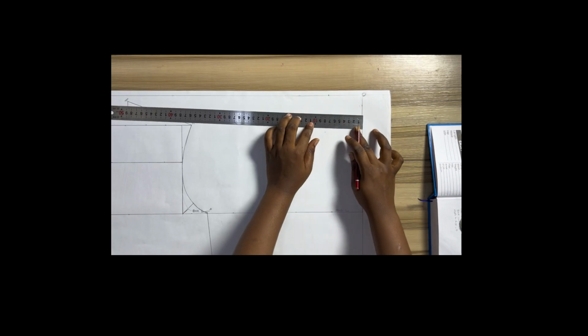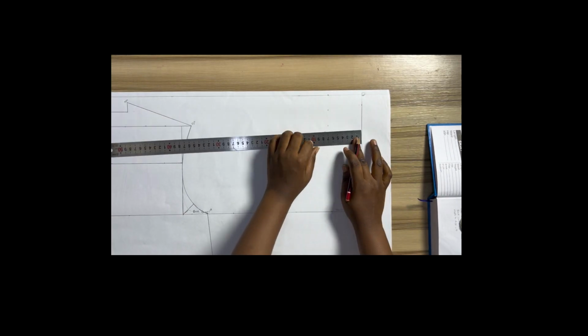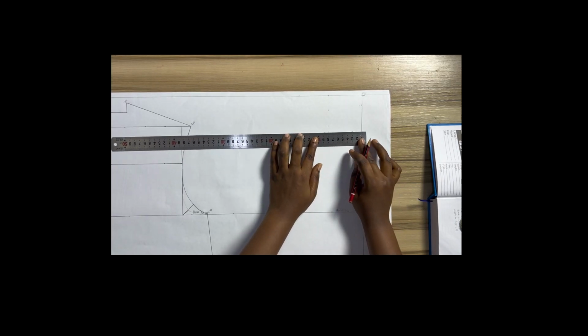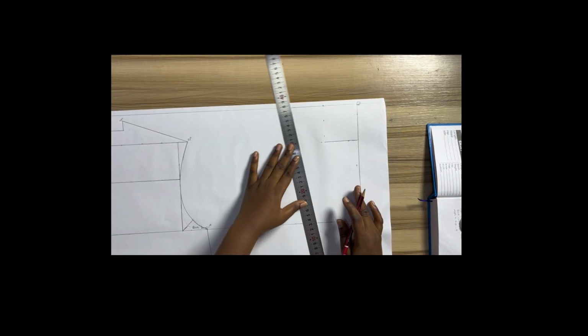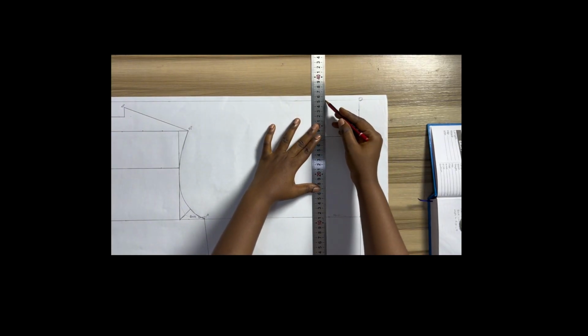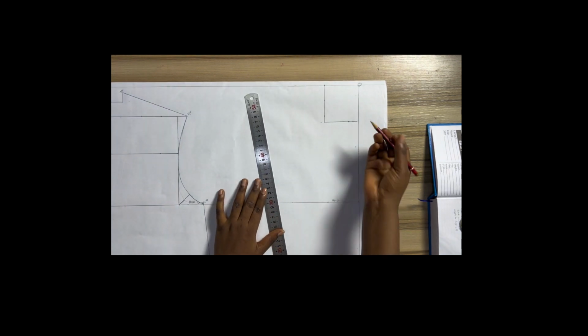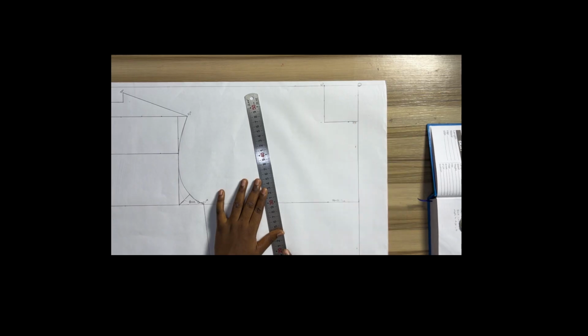Now let's go to the front block. The point O this time around is the top of the border line. And for this, you're going to measure from point O again, the same back neck width that you measured earlier, which is 7 cm. And then you come down by 8 cm or 8.5 cm as your neck depth, depending on how big the person is.